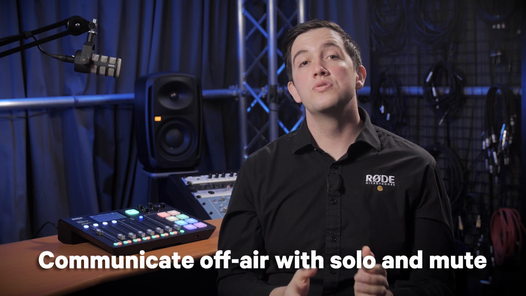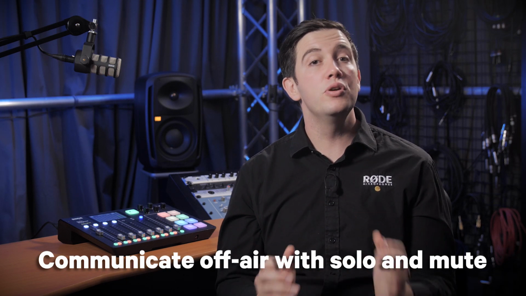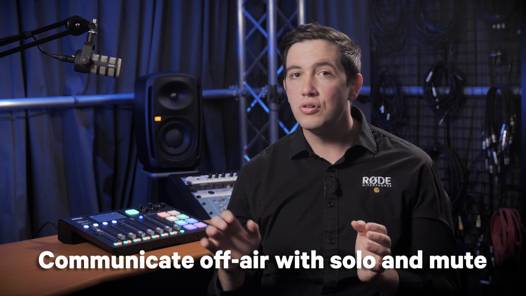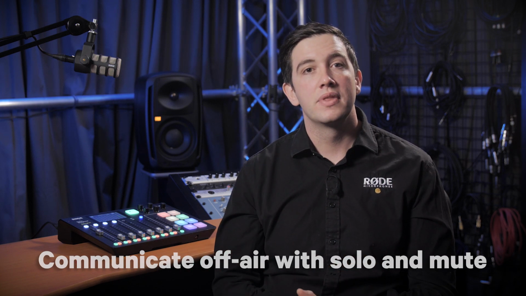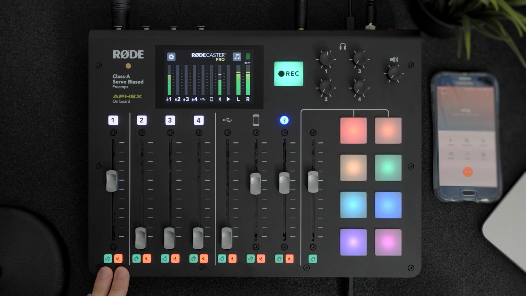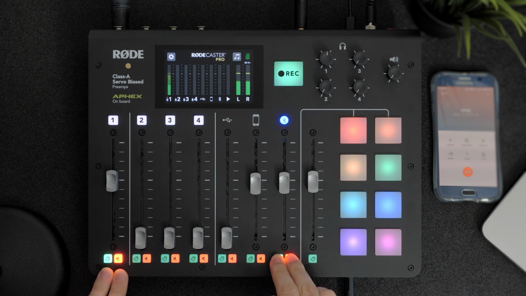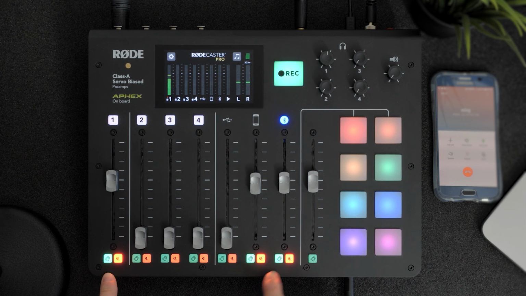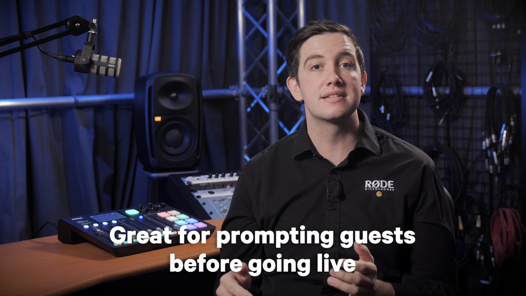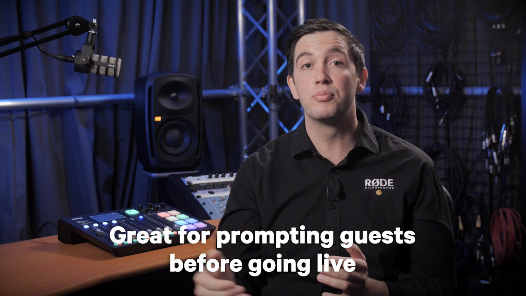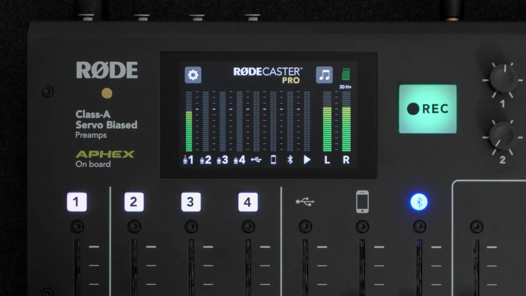You can also use the solo and mute buttons to communicate with a caller without your conversation going to air. If you press both the solo and mute buttons on the mic 1 channel and one or more of the communication channels, anything that you say into mic 1 will be heard by the caller but will not be recorded or sent to the main output. This is great if you want to be able to tell your guests that you're about to introduce them on a live broadcast prior to fading them up.